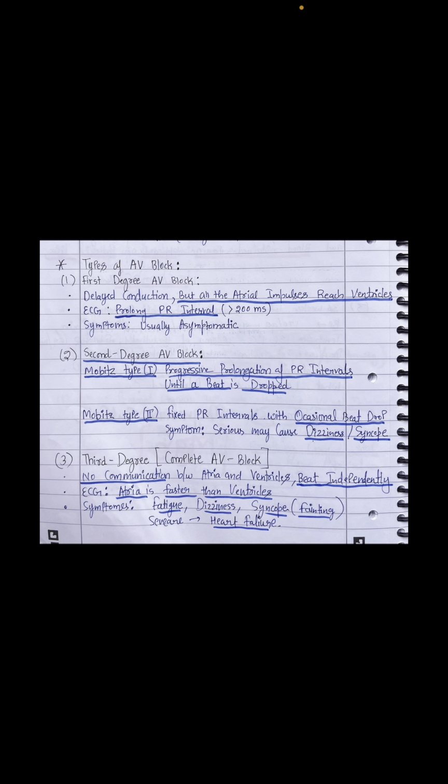Second degree heart block is divided into two types, Mobitz type 1 and Mobitz type 2. In type 1 of Mobitz, we see progressively prolonged PR intervals until a beat is dropped. In type 2 there will be the occasional beat drop. So sometimes we can see dizziness or syncope in the patient because there is only occasional beat drop. But in Mobitz type 1, it's just the prolongation of PR similar to first degree heart block.